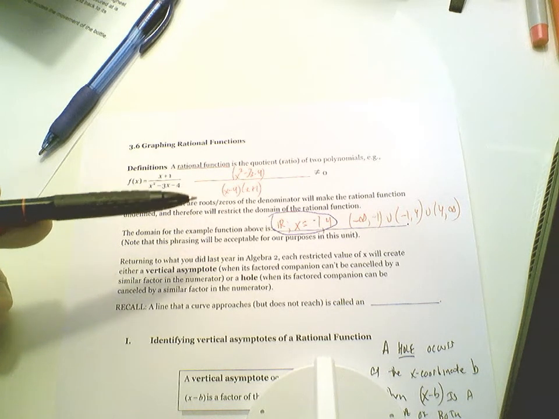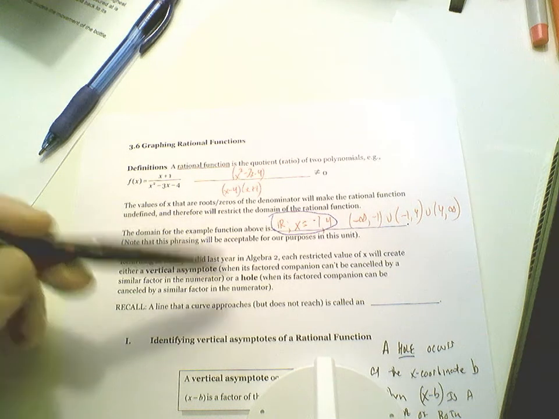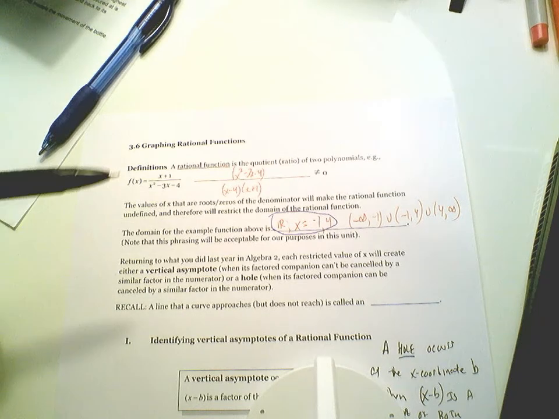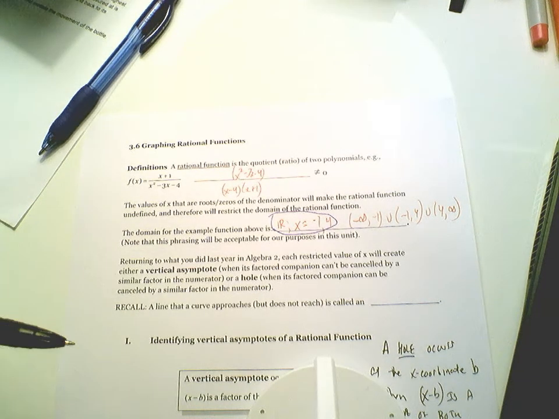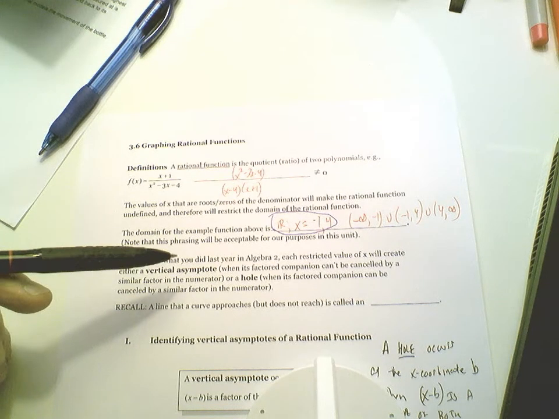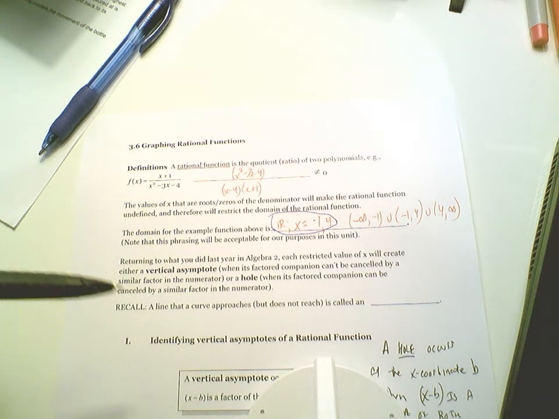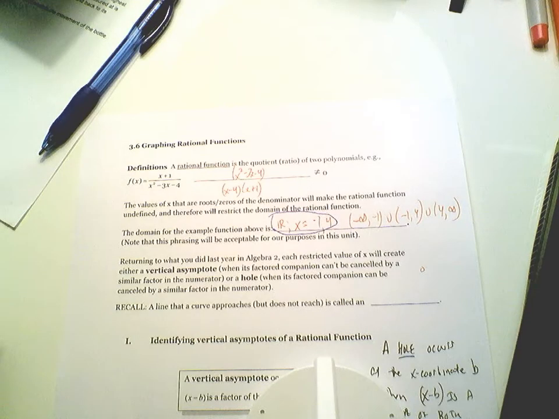If the factor x minus b shows up both in the top and bottom, numerator and denominator, they cancel each other out, and we will have something called a hole. But if we can only see that factor x minus b in the denominator, we're going to have a vertical asymptote. So a hole is just simply an open dot on our graph.